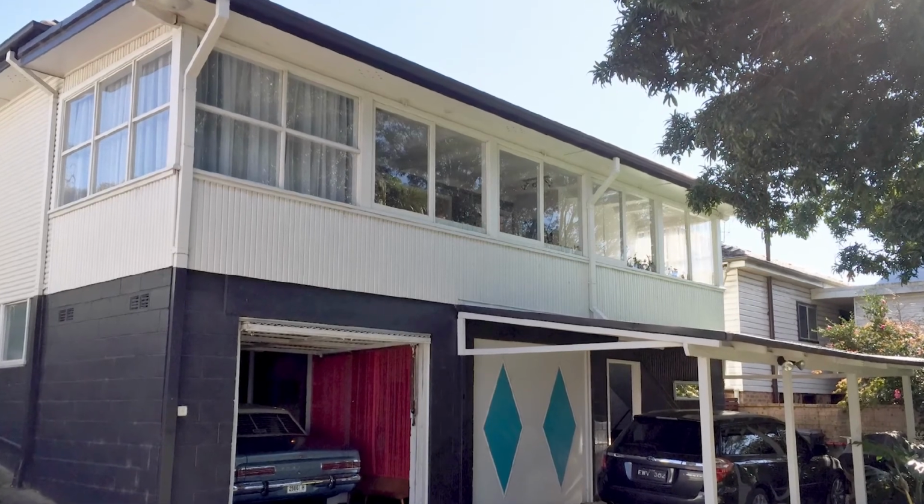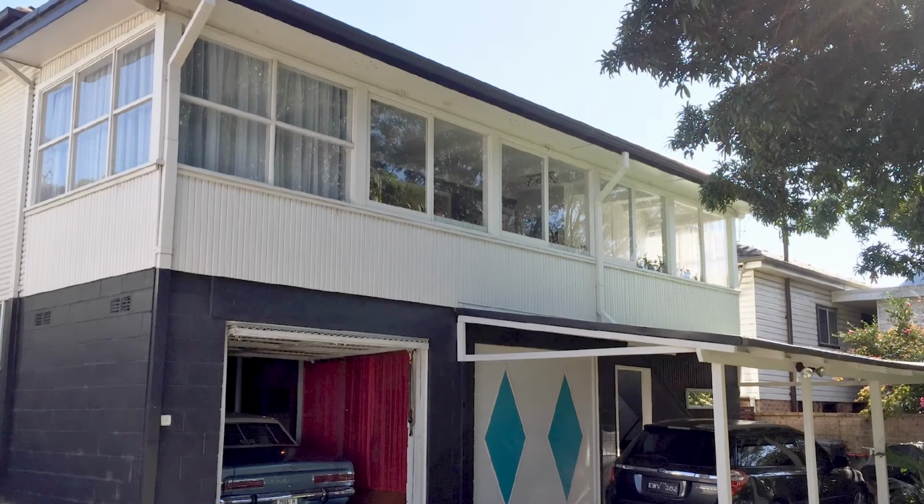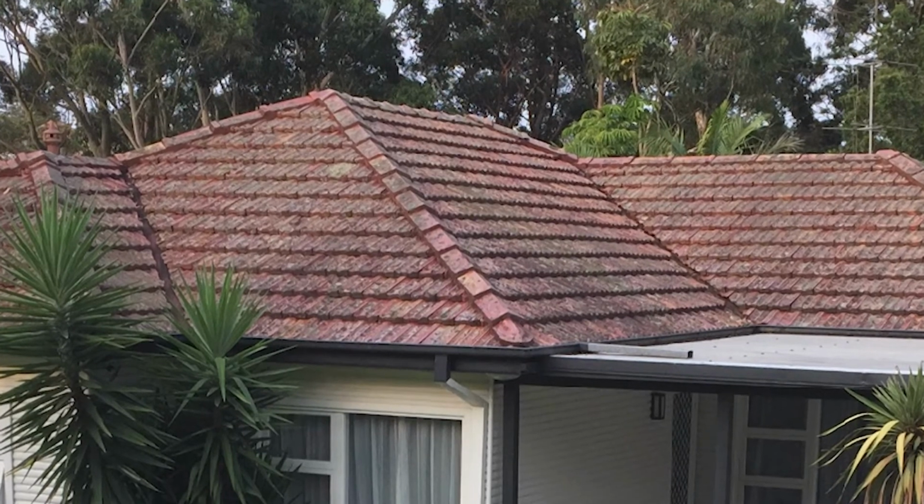Item 2 is the replacement of the existing carport with a timber deck to the upper level. There will be a sliding glass door out onto the deck. And the final component of the renovation is replacement of the existing terracotta roof, simply due to age.